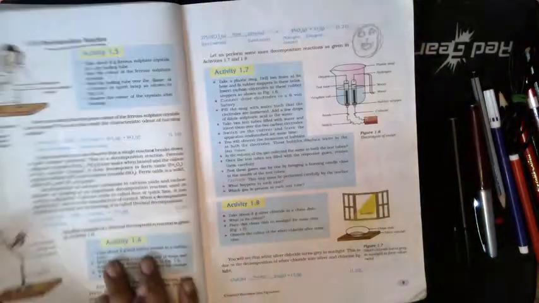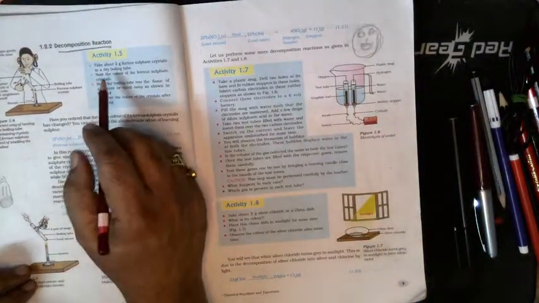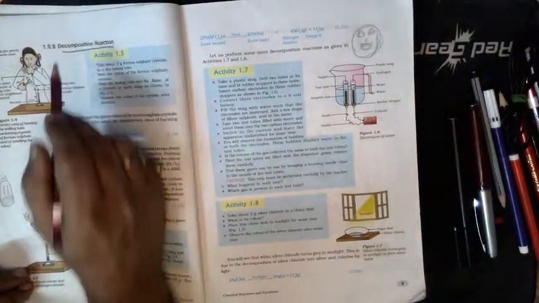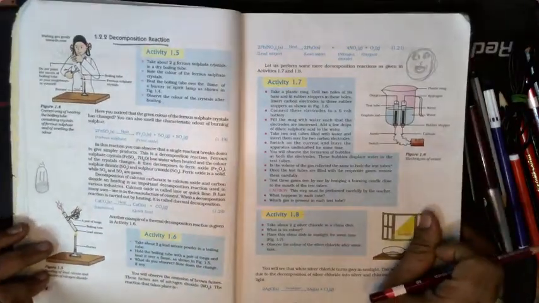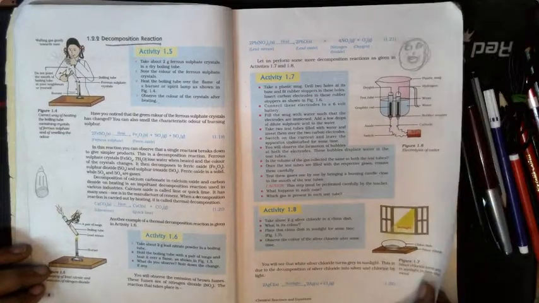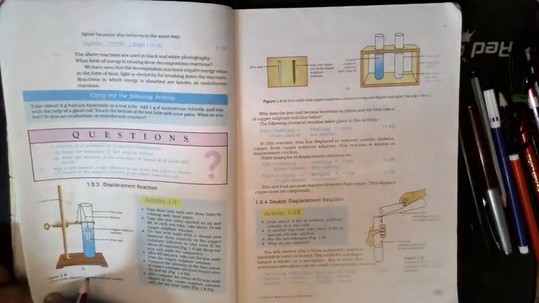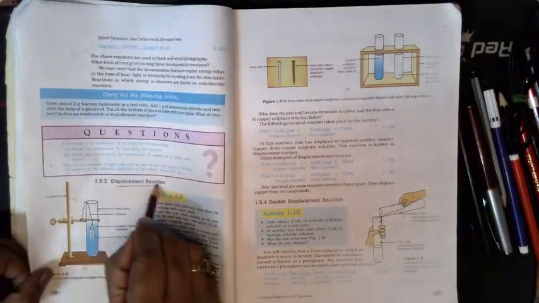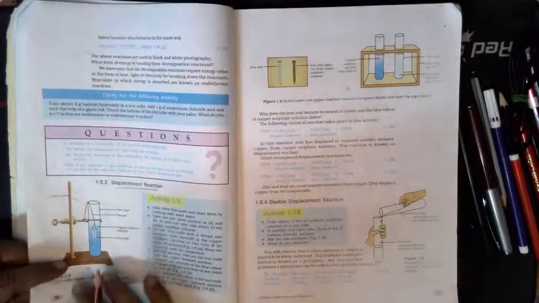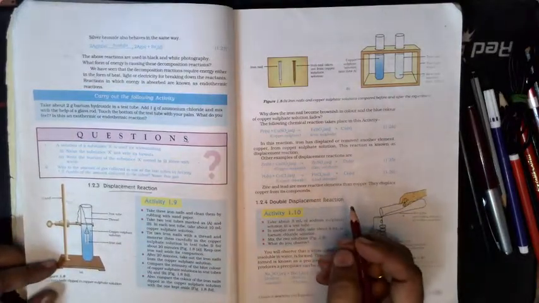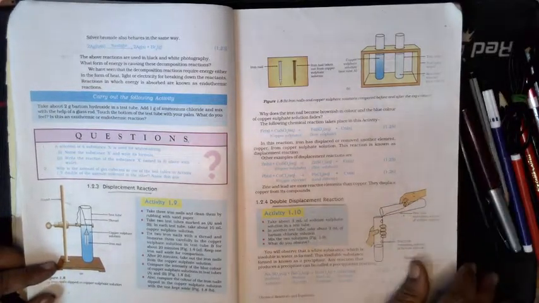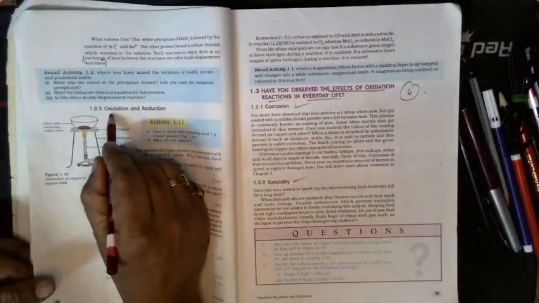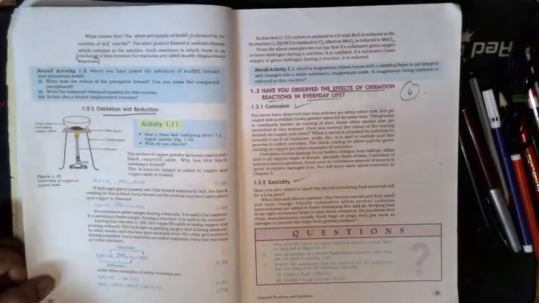Combination reaction, then decomposition reaction. And the third one is displacement reaction. And we have double displacement reaction. Then we have oxidation and reduction.